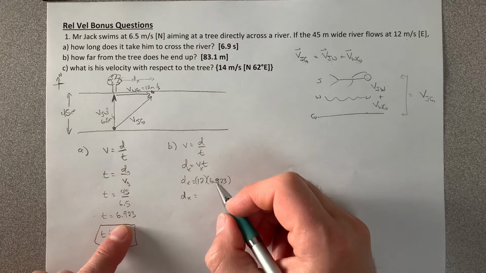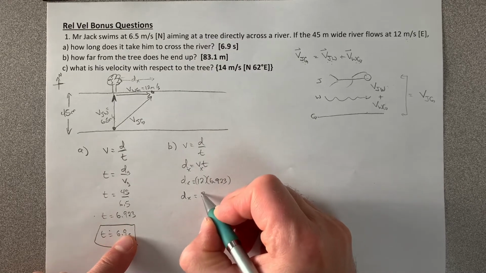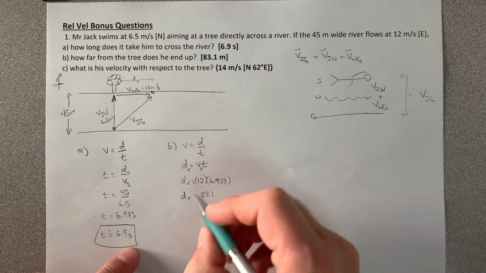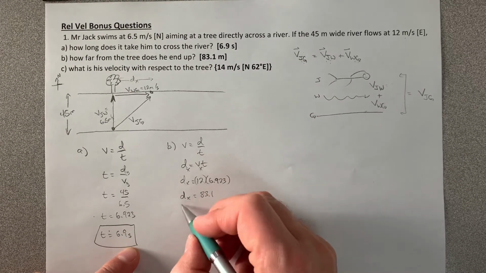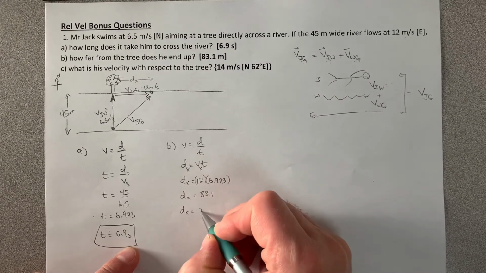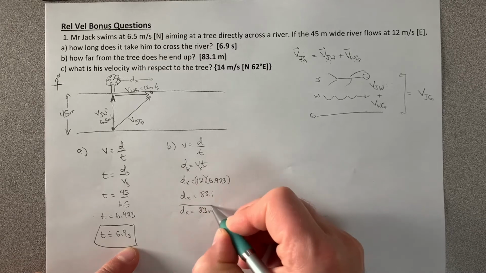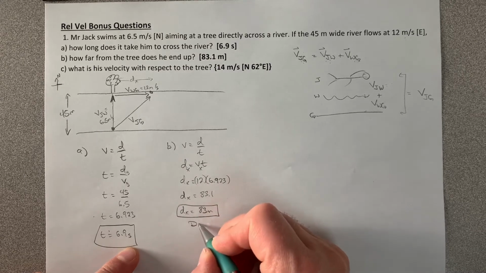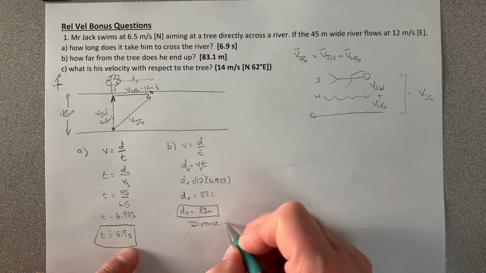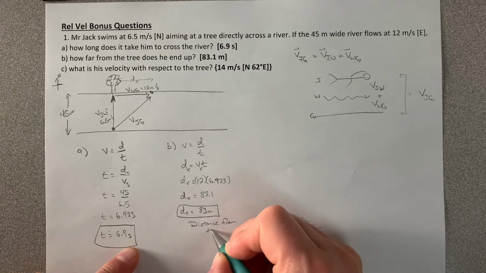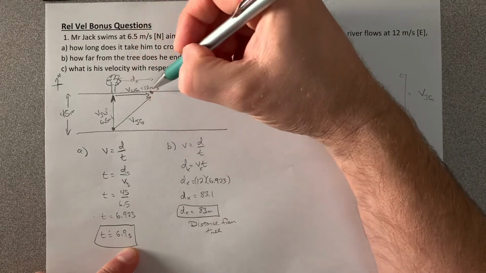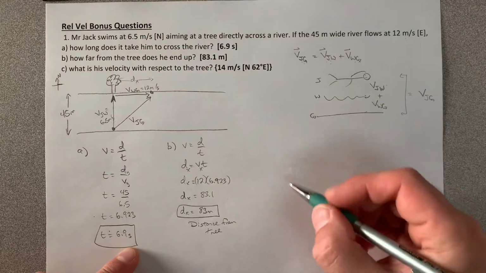Time, let's use the unrounded, 6.923. And for this, we should get about 83.1, I guess, for sig digs. Should really just be 83 dx, 83 meters. This is his distance from the tree. Okay, so that's over here. How far away from the tree does he end up? He's 83 meters downriver.